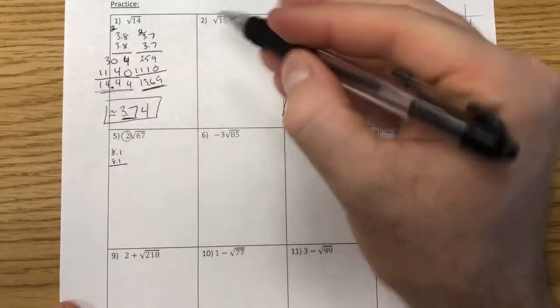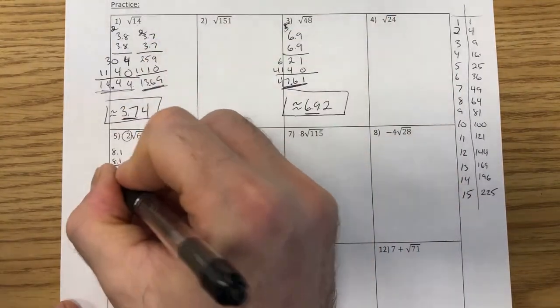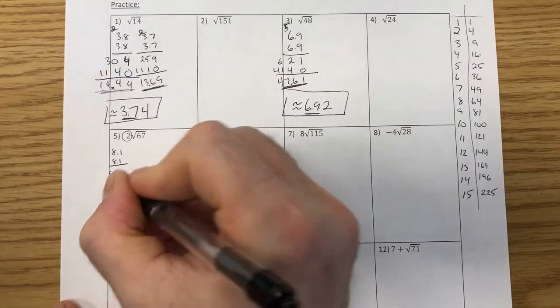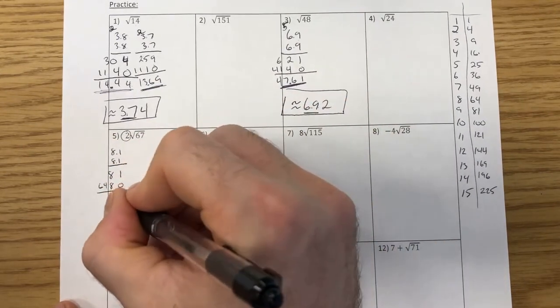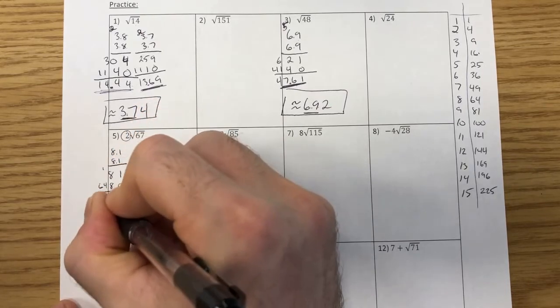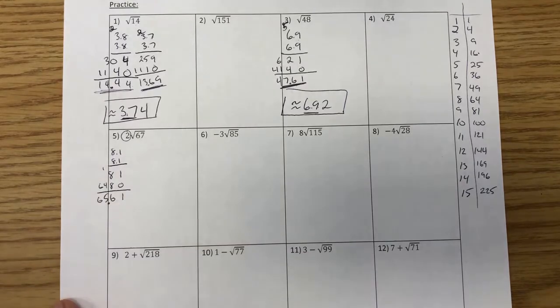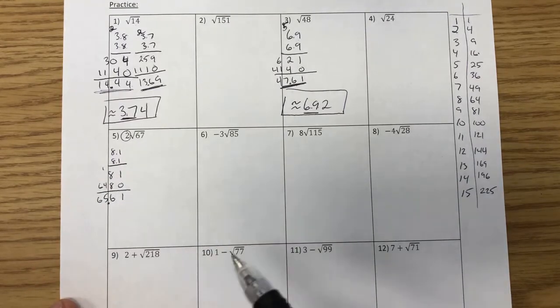I'm going to multiply my ones. 1 times 8 gives me 8. Move over with my 0. 1 times 1 gives me 8, and then 64. Add up my values. 1, 16, 5, 6, 65, 61. Still a little low. So I'm going to go a little higher. Let me try 8.2.